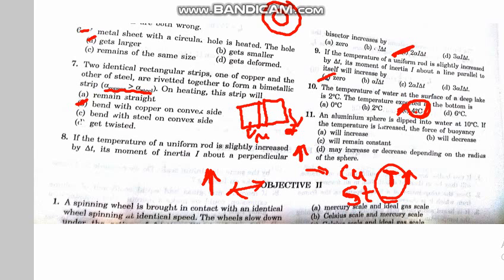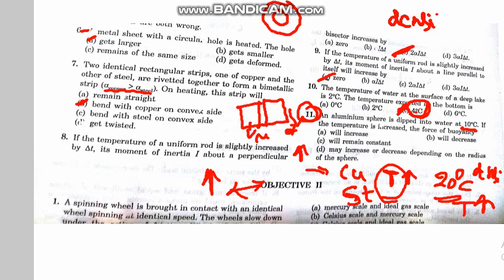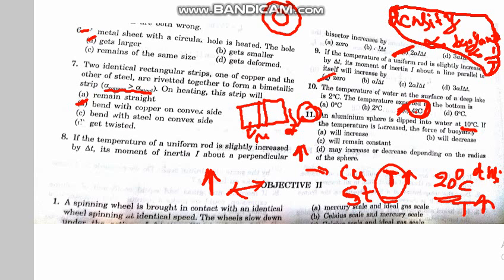And an aluminum sphere is dipped into water at 10 degrees centigrade, up to 20 degrees centigrade. At 10 degrees, if the temperature is increased, the density of water gets decreased. Why? For this question, the density of water is directly proportional to the buoyant force, but inversely proportional to temperature. This is the relation between them. You have to learn the theory, then find the answer to the question.